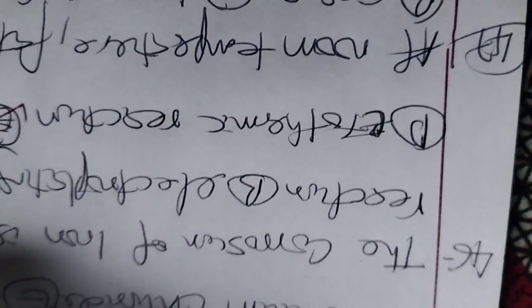Number 46, the corrosion of iron is an example of A, catalytic reaction, B, electroplating, C, endothermic reaction, D, exothermic reaction, and E, redox reaction. The answer is E, redox reaction. Number 46 is E, redox reaction.